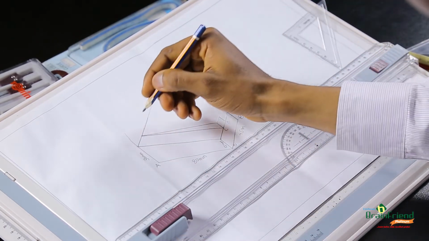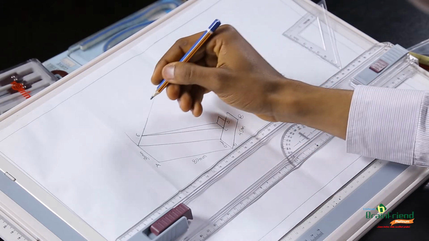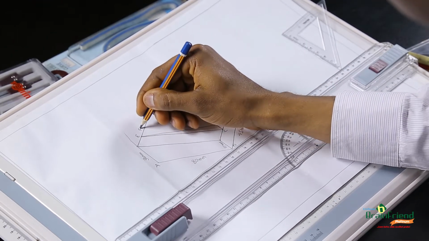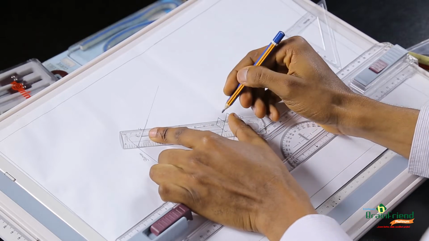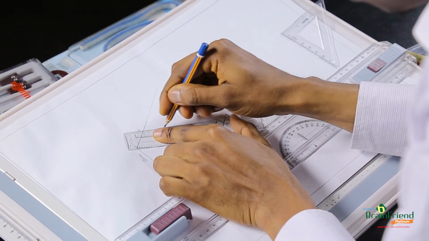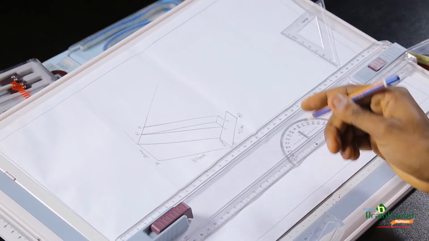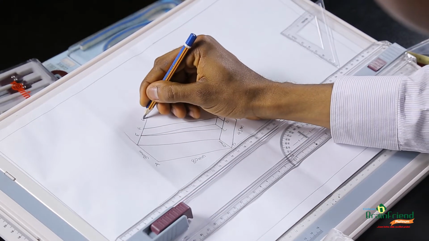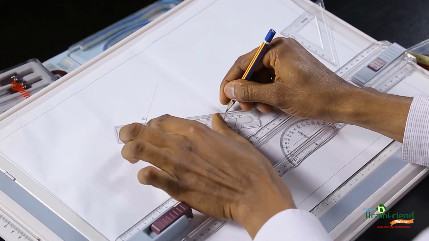You can call this point E and call this other point F. Join your line also from D down to F. You can call this other point G. And the final thing you need to do for it to have a complete object is to join the line from B to G.